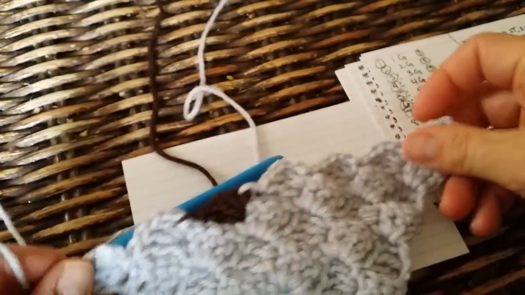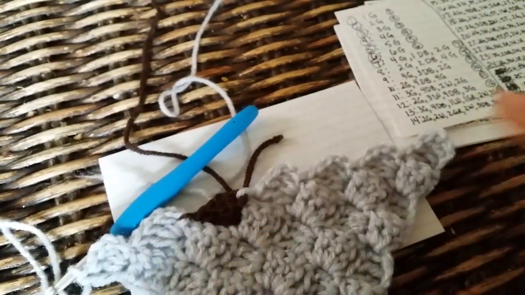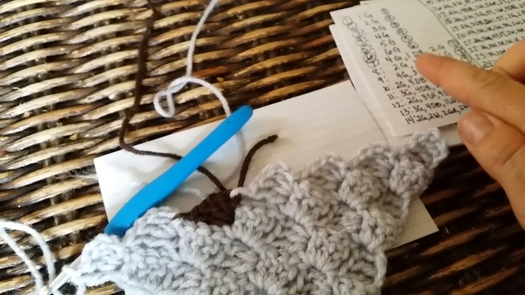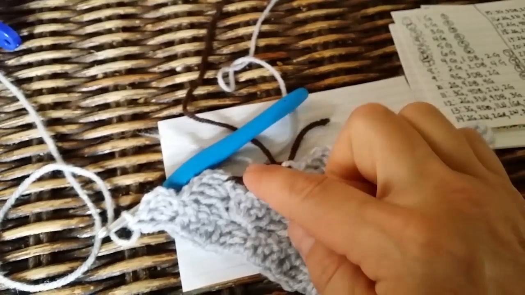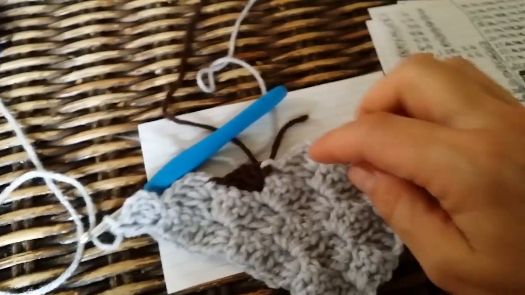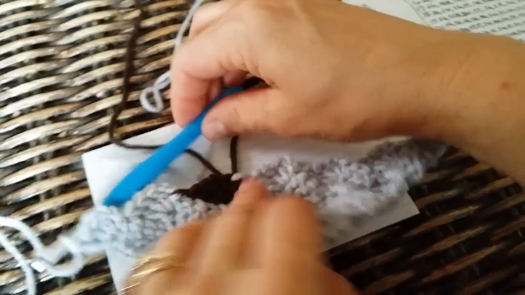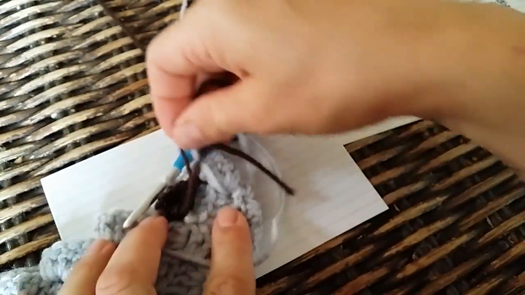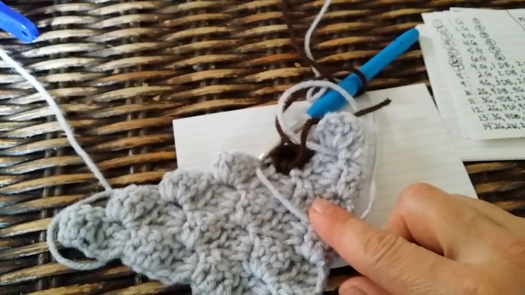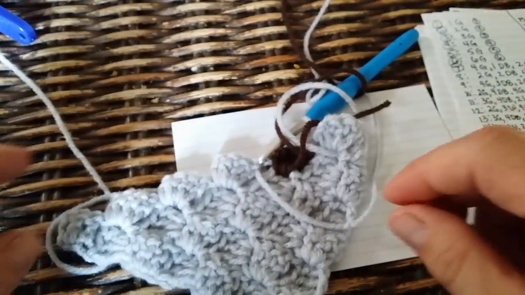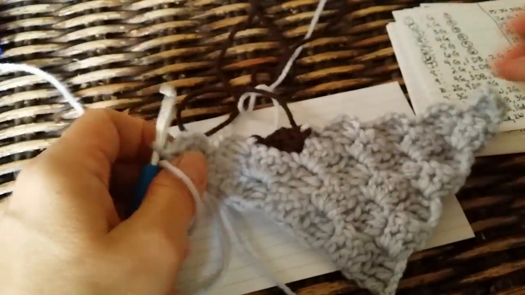Okay, so what you'll see here is that we have our first row of color changes done. Our pattern wanted us to go 4 gray, 1 dark brown, 2 gray, and we have 1, 2, 3, 4 gray, 1 dark brown, 2 gray. With nice neat color changes, you'll notice that on the front and the back, once we weave in our ends, it's going to look nice and neat. There's no carrying over of yarns or anything like that. Okay, we will do the next row.